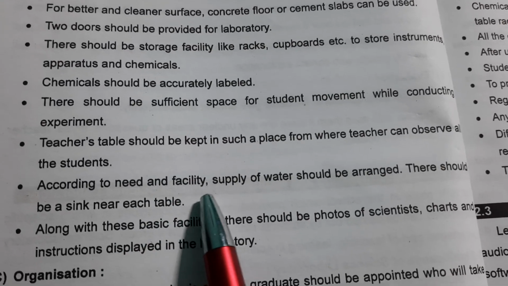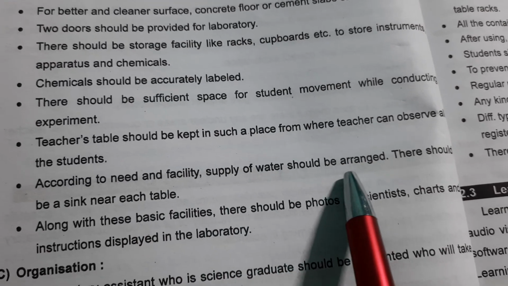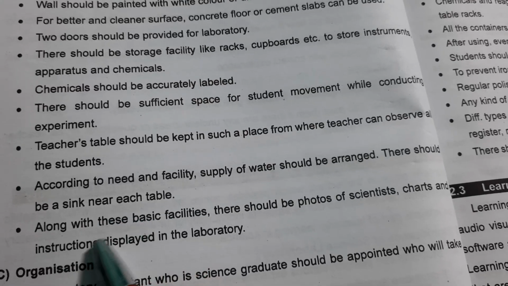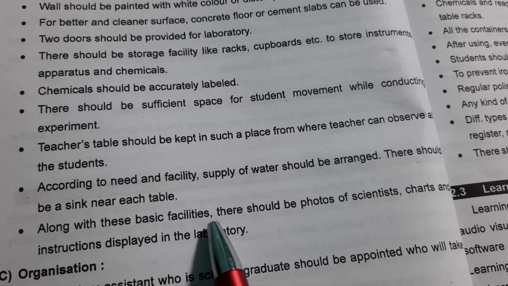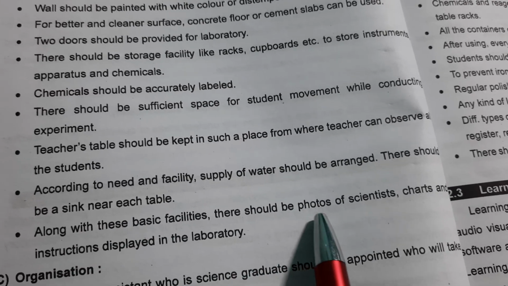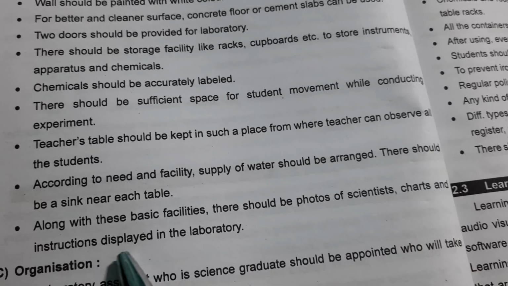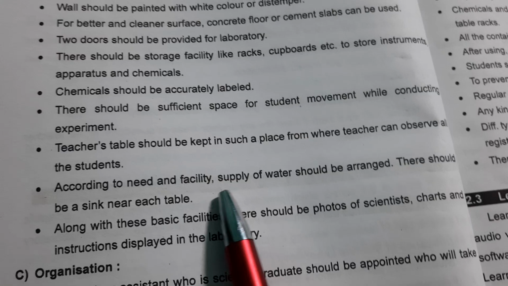According to need and facility, supply of water should be arranged. There should be a sink near each table. Along with these basic facilities, there should be photos of scientists, charts, and instructions displayed in the laboratory.